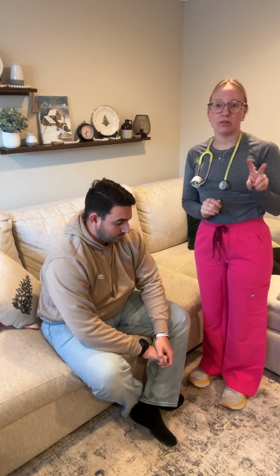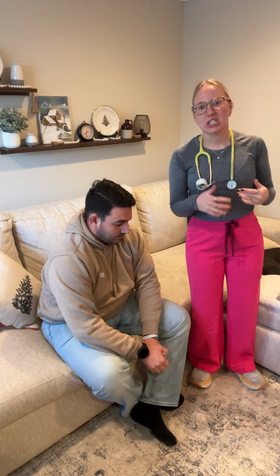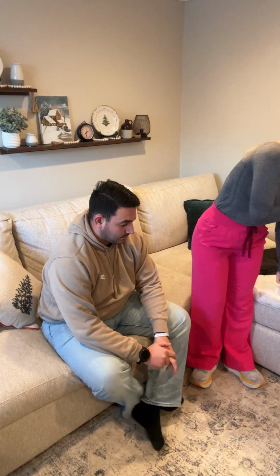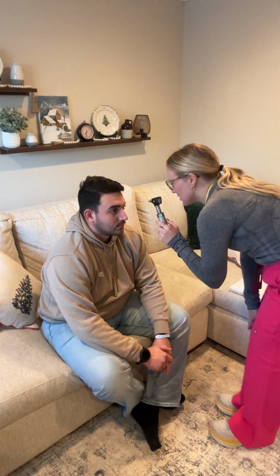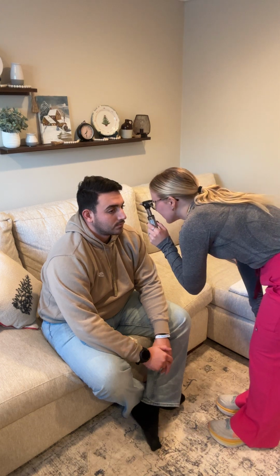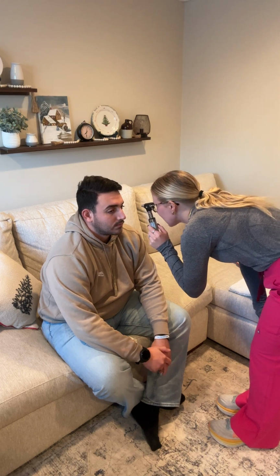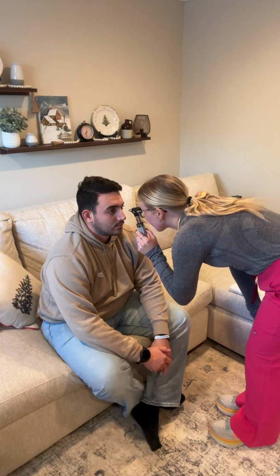The cranial nerve 2 that we're going to test is the optic nerve, which tests for acuity. And we're going to be going in with our ophthalmoscope, and we're just going to be looking at the eyes, and we're going to be looking for the red light, and we're going to be going in on each side.